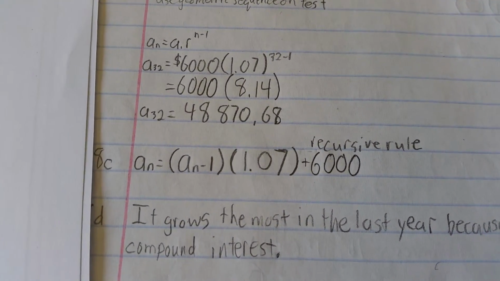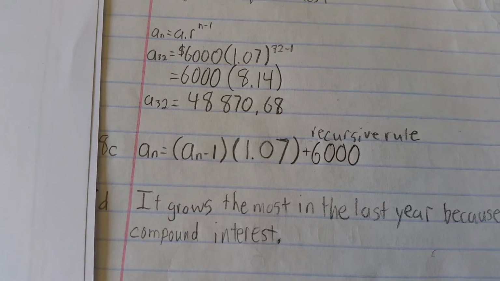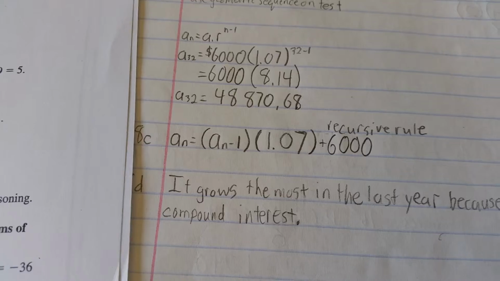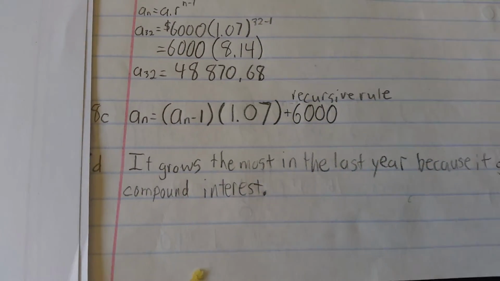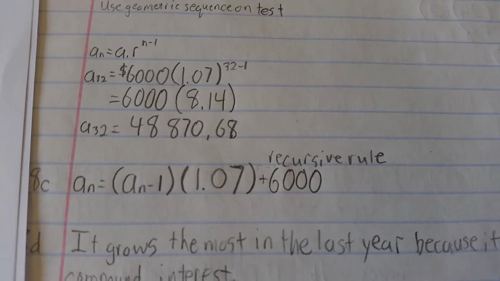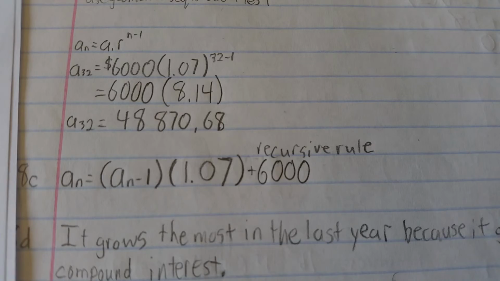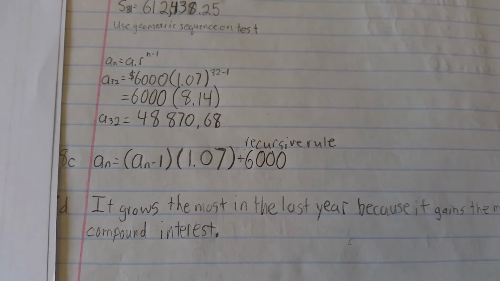8c, which is just us putting it in the recursive rule, is a sub n equals a sub n minus 1 times 1.07 plus 6,000. And it grows, and explain why your account grows the most and why. It grows the most in the last year because it gains the most compound interest.